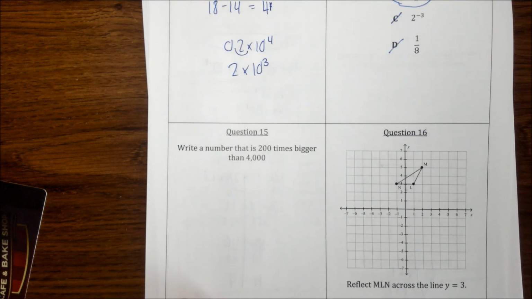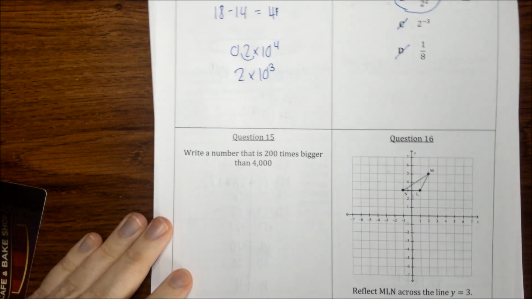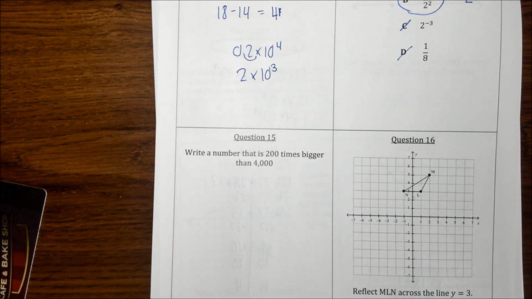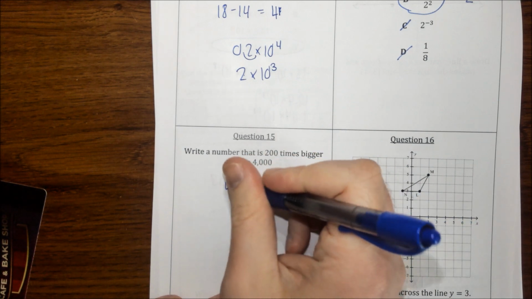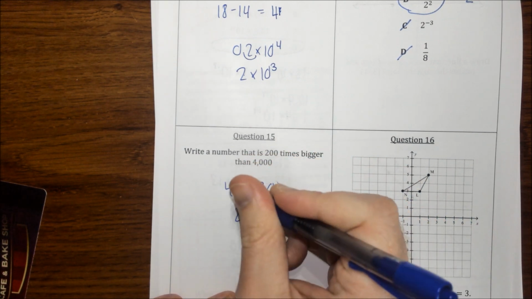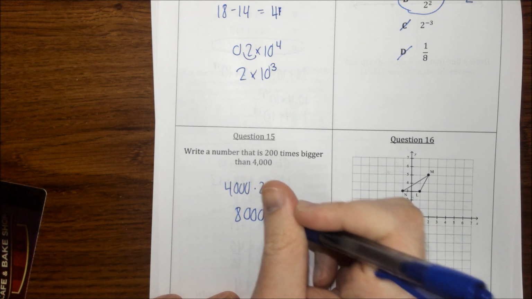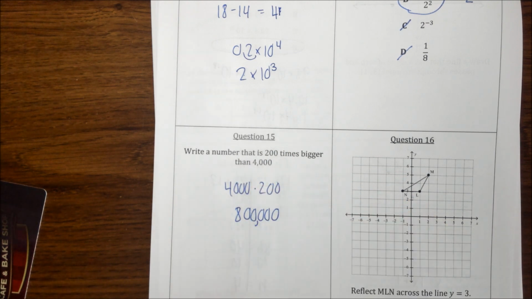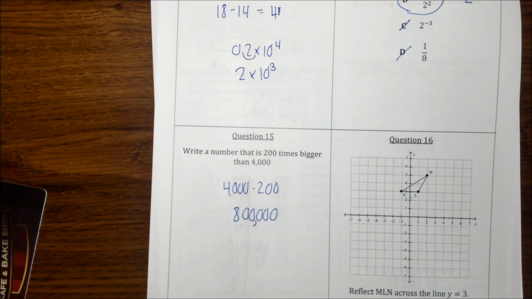Question 15, write a number that is 200 times bigger than 4,000. They want a number bigger than 4,000, 200 times bigger, so we're going to multiply these numbers. 4,000 times 200, 4 times 2 is 8. There's 1, 2, 3, 4, 5 zeros, so our answer is 800,000.